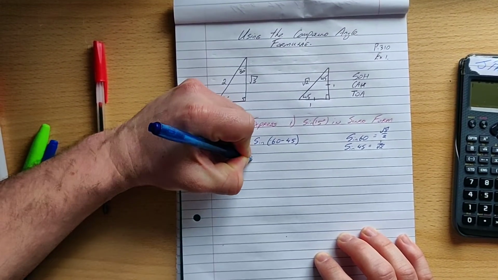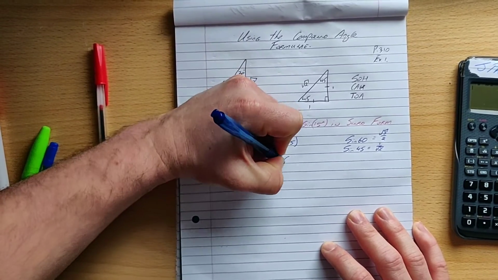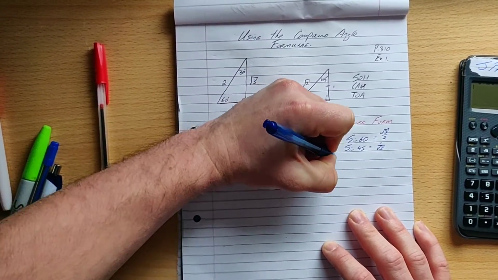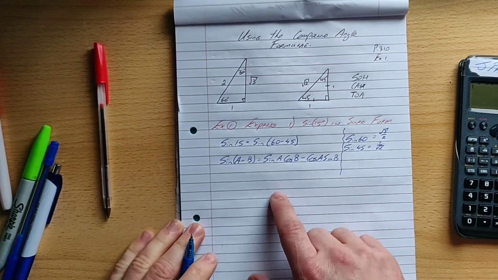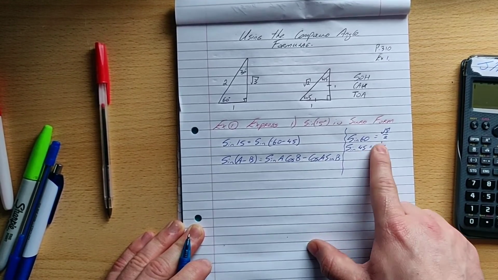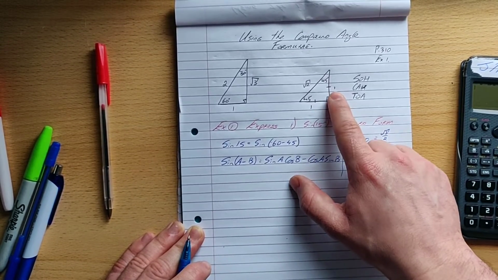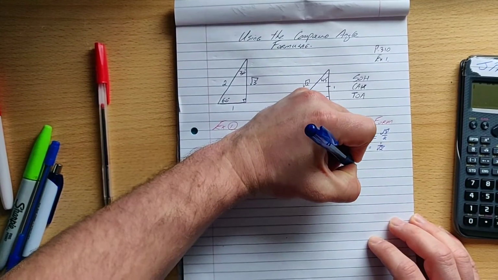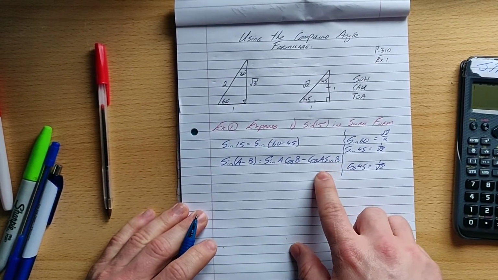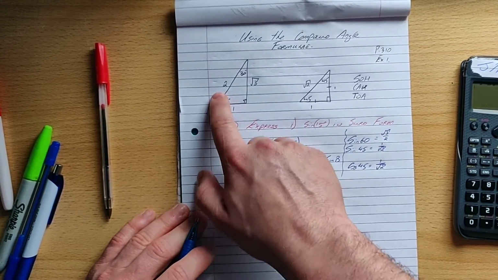Sine (A minus B) equals sine A cos B minus cos A sine B. Now A is obviously the first one and B is obviously going to be the second one. We have sine A, which is sine 60 over here, but we don't have cos of B, so we need to get cos 45. Cos 45 is 1 over root 2. And later on we're going to need cos A, which is the 60. Cos of 60 is 1 over 2.